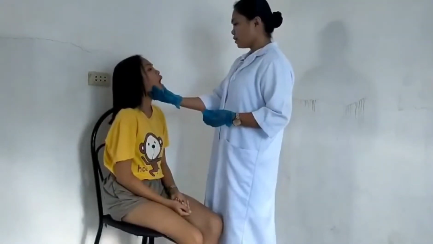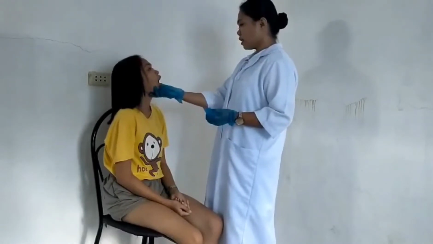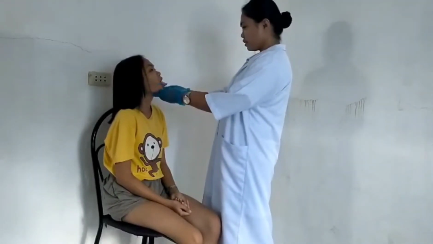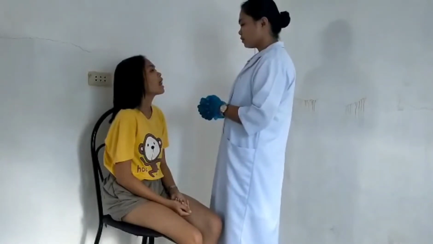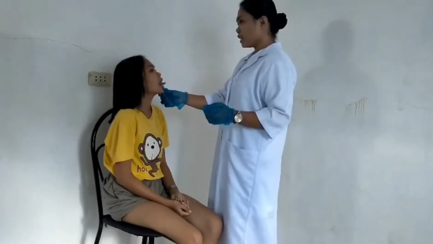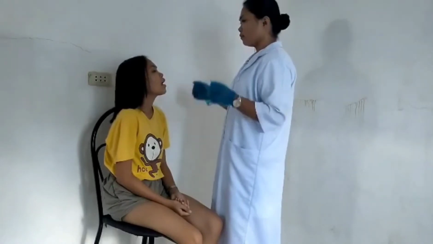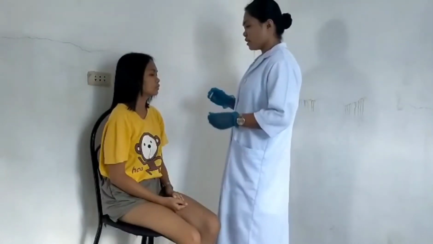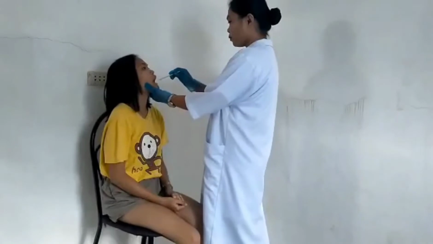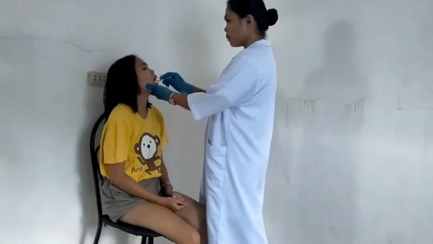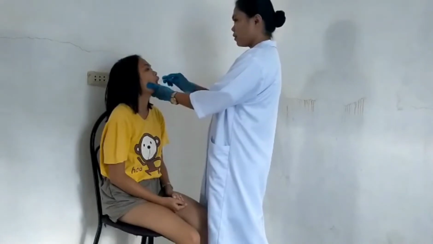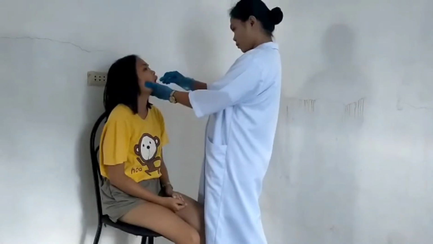Please open your mouth. The tongue is in central position. Please move your tongue. The tongue moves freely with no tenderness. And now we're going to use a tongue depressor. Please open your mouth. Upon inspecting, the posterior wall is pink and smooth.